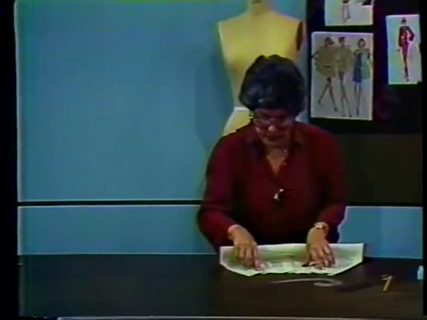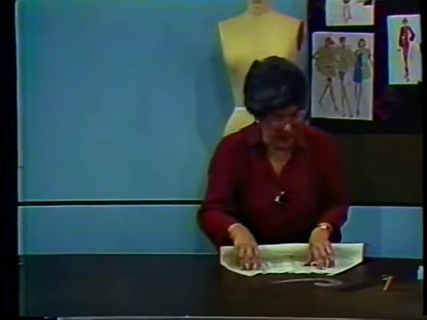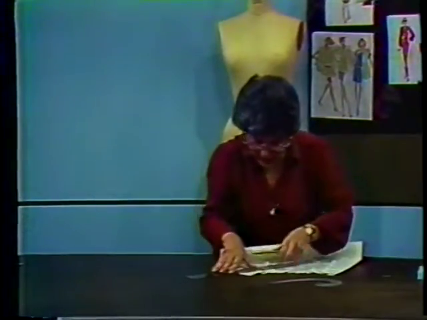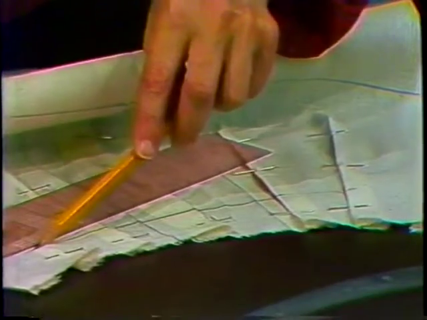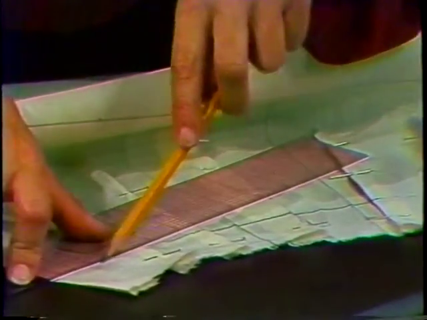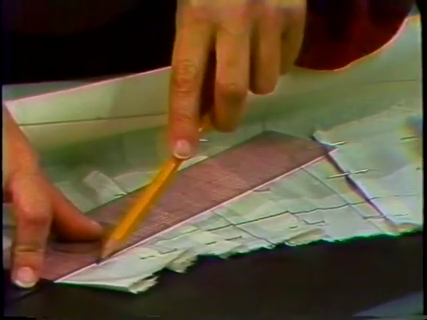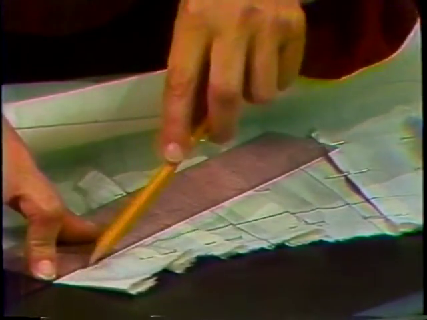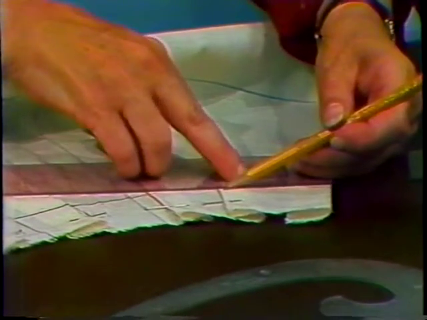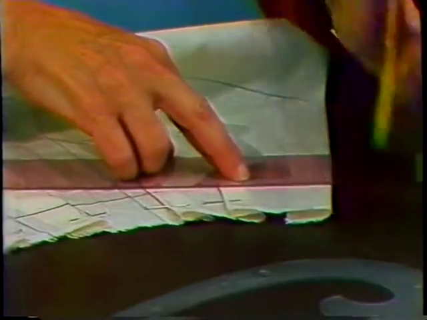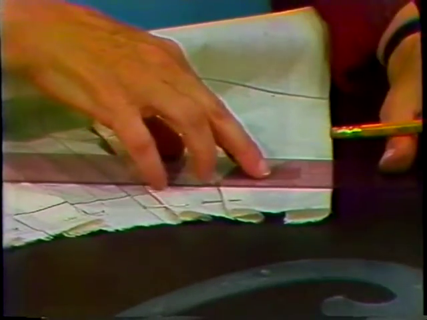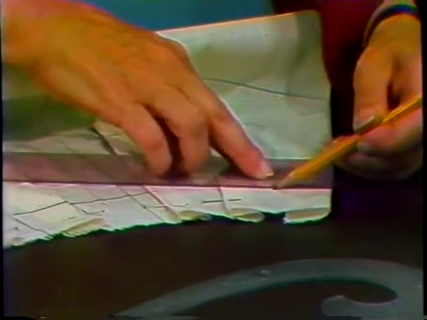Okay, now from the center darts on front and back, you will follow to the dot, and then from the dot, follow the cross grain towards the center. So that what you will achieve will be a right angle intersection of the waistline and the center seams.